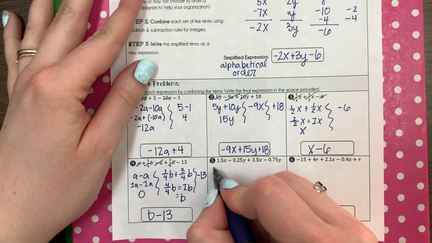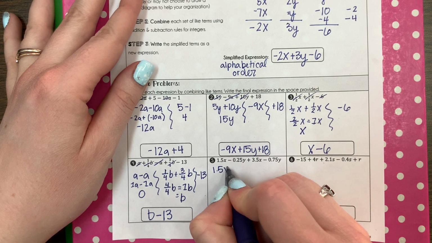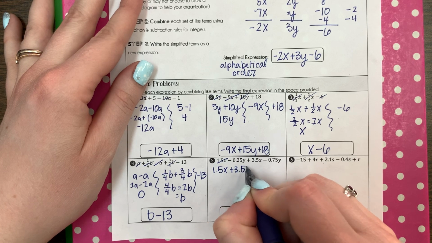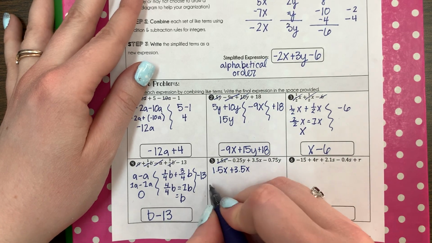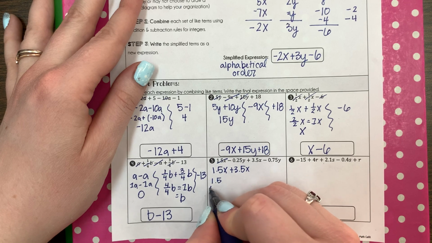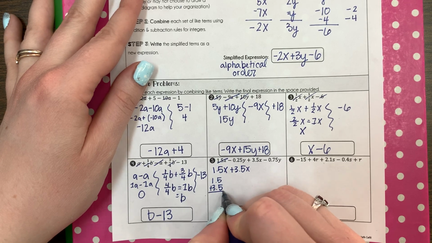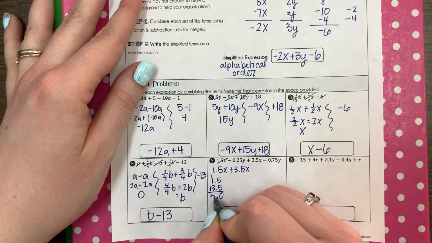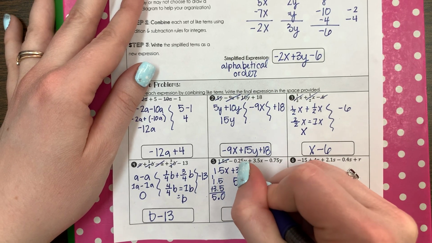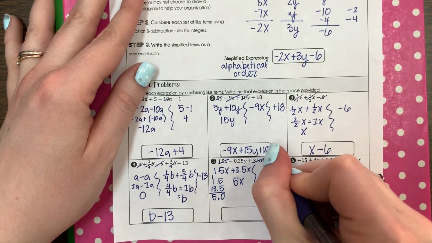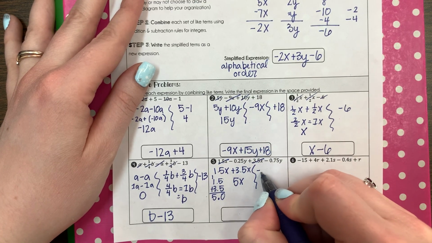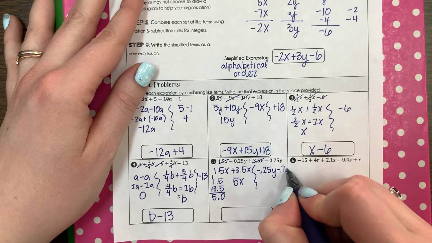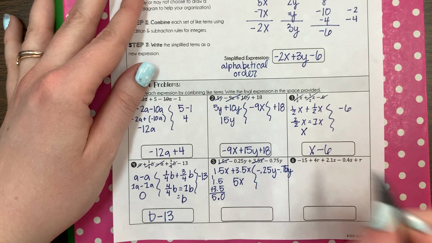Number 5, we have 1.5x, and then we have plus 3.5x. Well, if we do 1.5 plus 3.5, 5 plus 5 is 0, carry the 1, and so then we have 5. So this is the same as 5x. Then we have our y's, so we have -0.25y, and then minus 0.75y.